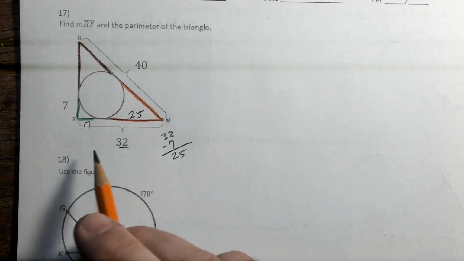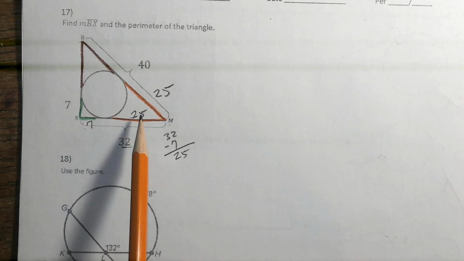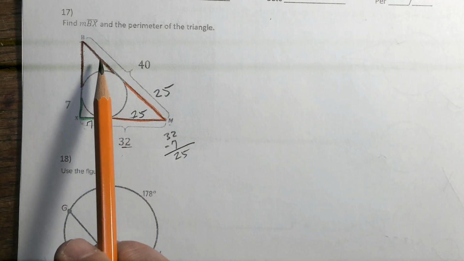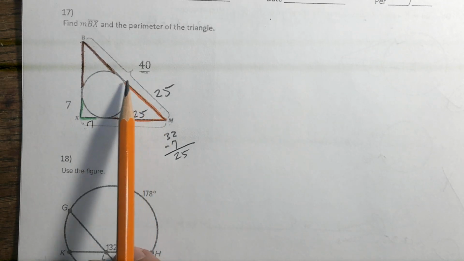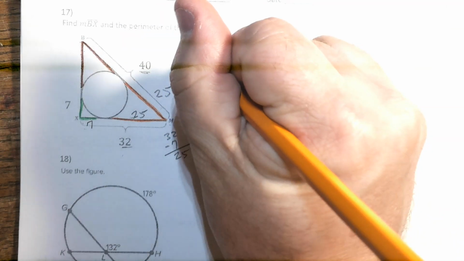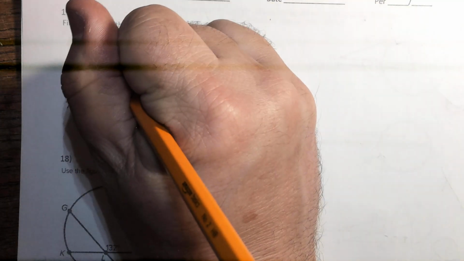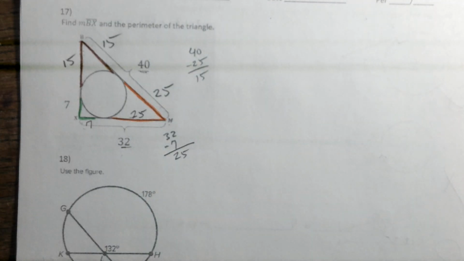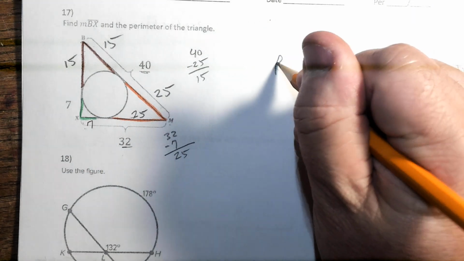I'll write it up here. Well, that makes this orange 25. Okay, so we got the greens, we got the oranges. Well, now the brown, so if here to here is 40, and the orange is 25, 40 minus 25 is 15, so that makes the brown 15, both sides of it. Alright, so now we have everything, and now we can find the perimeter.